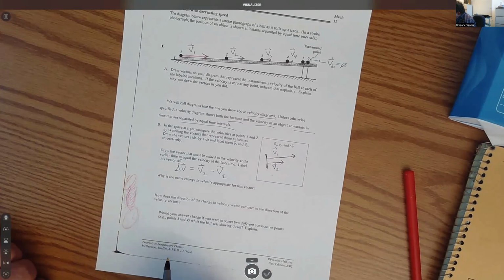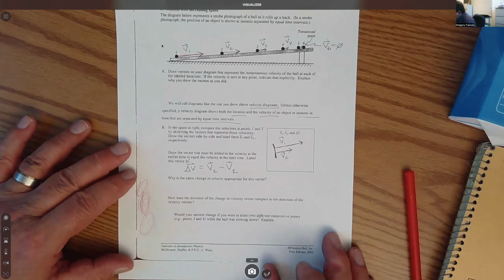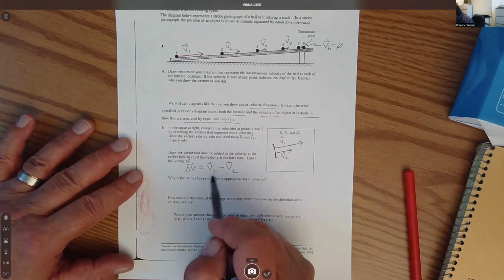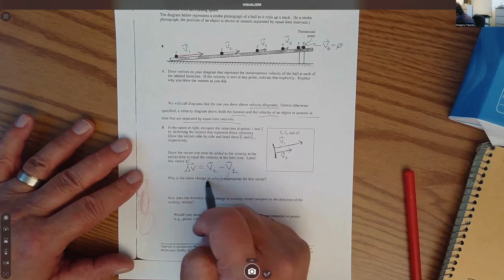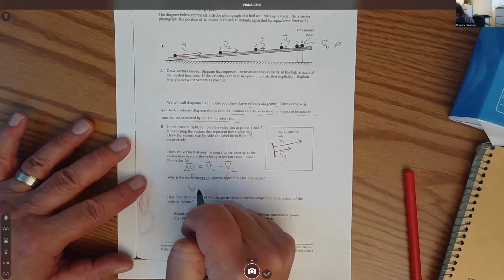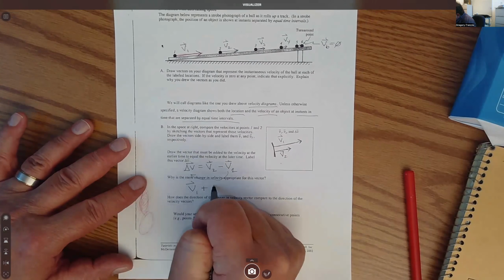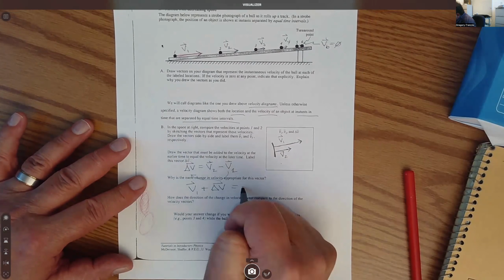Now, remember, that vector can be thought of as what I have to add to the earlier vector to get the later vector. I can rewrite this equation by bringing negative v1 over to the other side of the equal sign, I can write it as v1 plus the change in velocity is equal to v2.